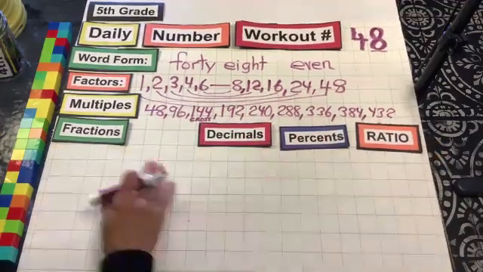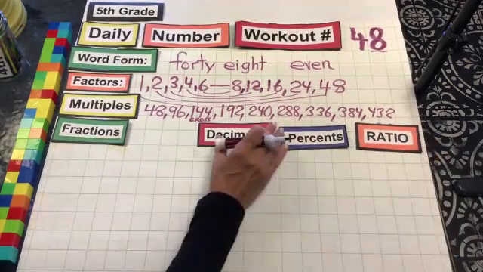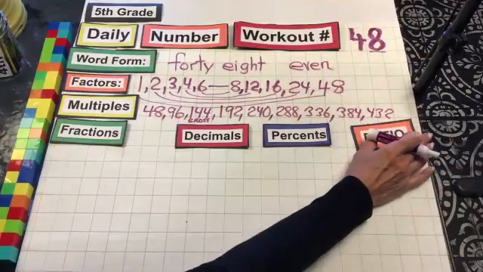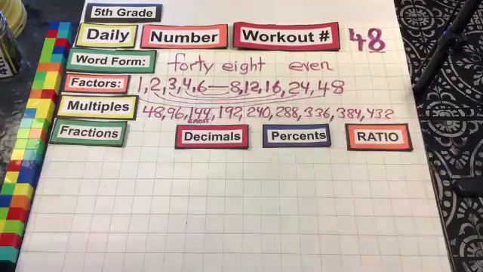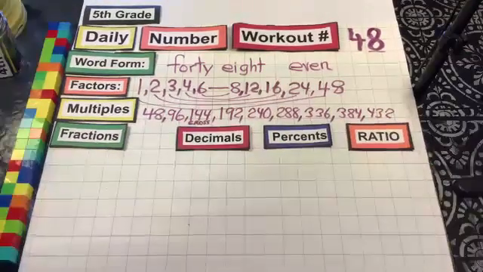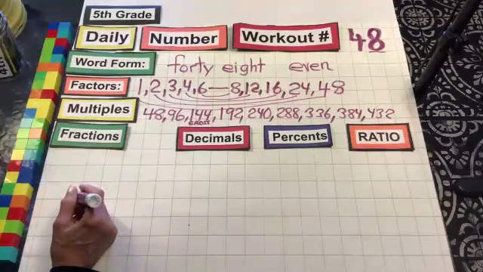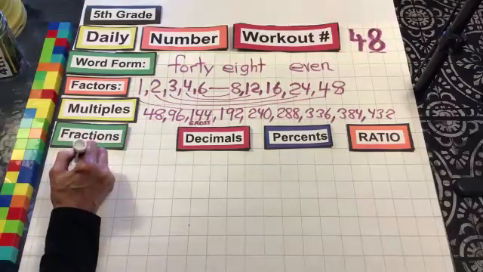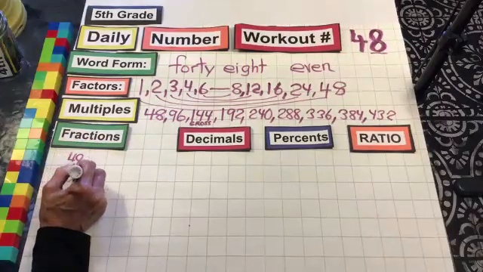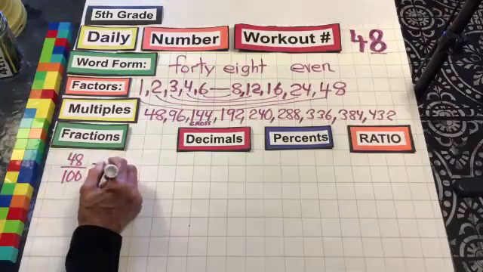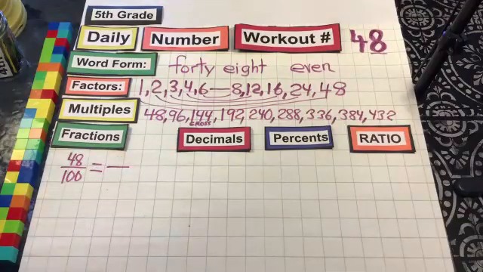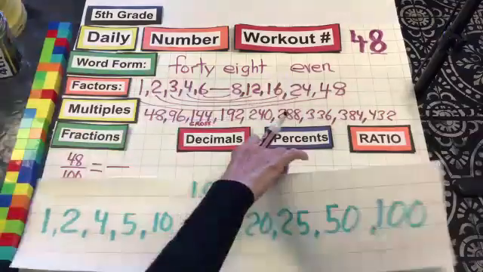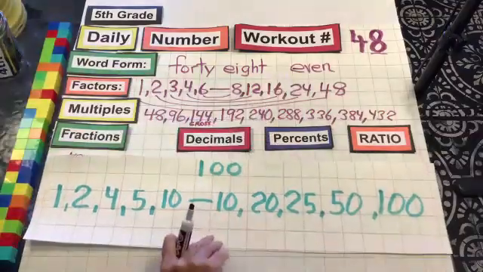I'm spreading this out because we're going to do some equivalent fractions, as there's plenty of factors there that we should be able to find one to divide 100 by as well as 48 by. So our fraction today is 48 hundredths equals, and we're going to come up with another fraction. So draw your line there. We're going to look up at the top, and I'm going to cover this up for a second just so you can see.